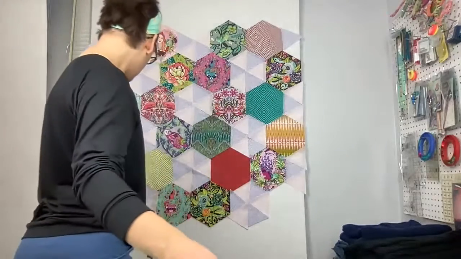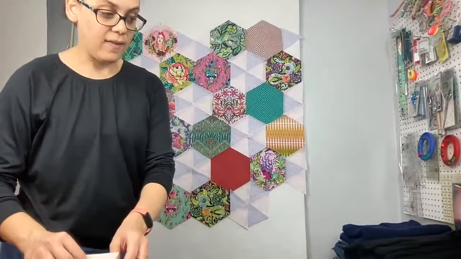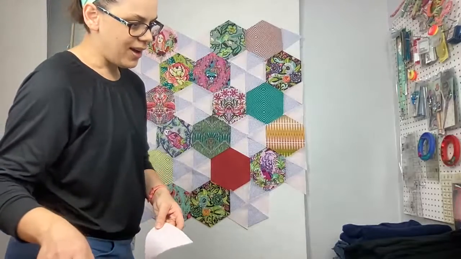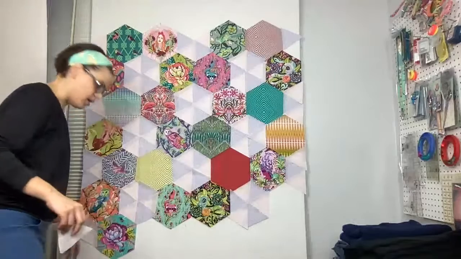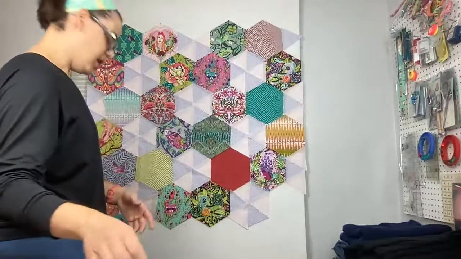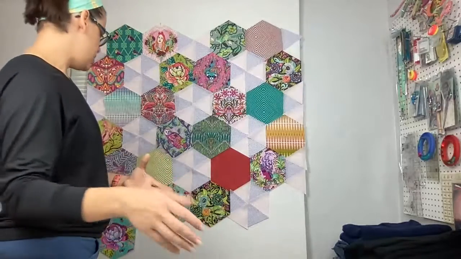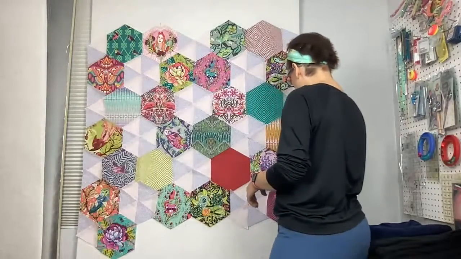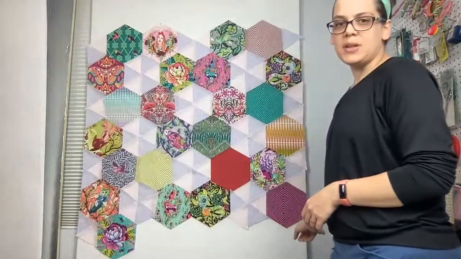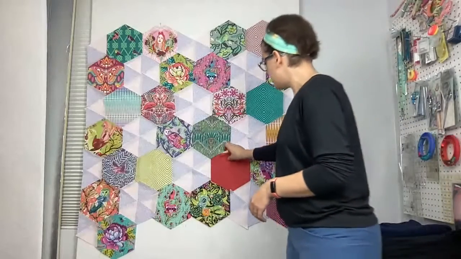If you watch the last video, you see I have a very large collection of Tula fabrics. So I have a lot to pick from here. I'm not limited to just what I've already cut out. If something else is going to work better, see that I like. That purple is not screaming at me as much as this is. It's really bugging me. What's everybody else saying?